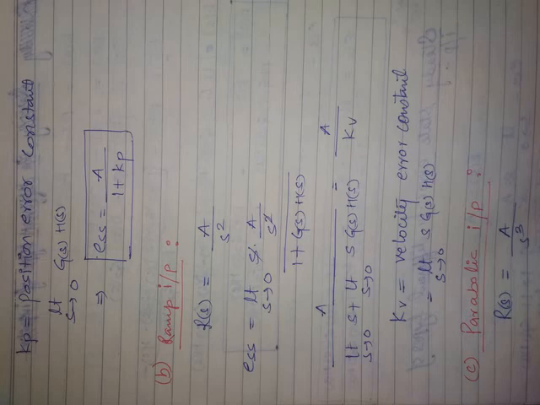Now listen here. Suppose if there are any disturbances in a system, they are represented like this in a block diagram. This is G1 of S. This is the disturbance.